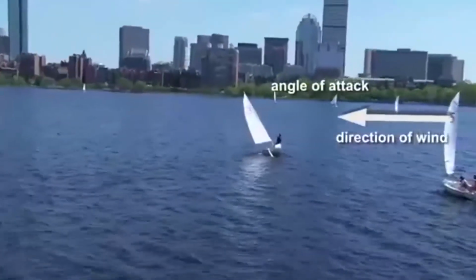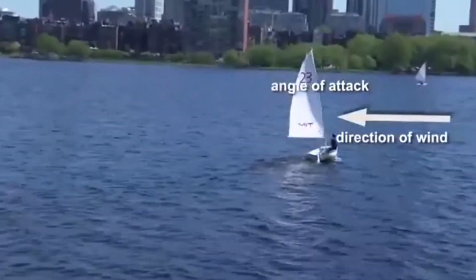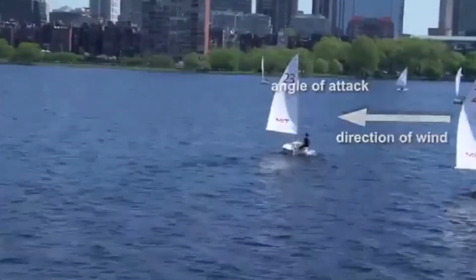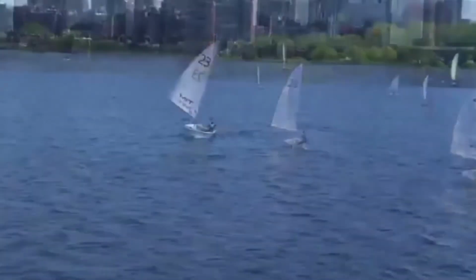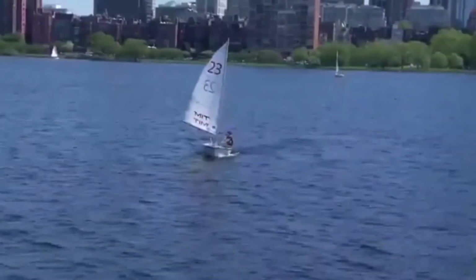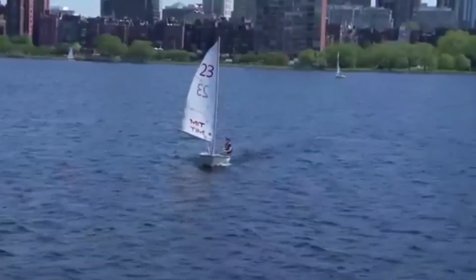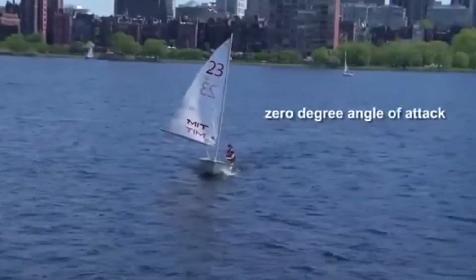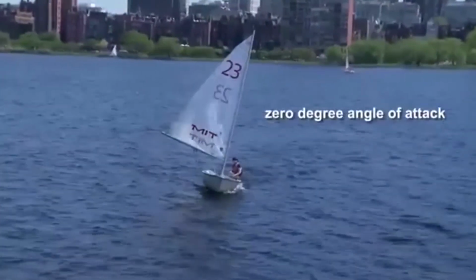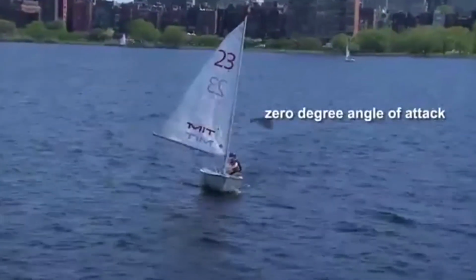That's because I can control the angle of attack of the wing. If I do not adjust the sail properly, the angle of attack won't be correct. To illustrate this, let's watch what happens when I pull in the sail too tight or let it out too far. When I let the sail flap in the wind, the sail was operating at a 0-degree angle of attack. There's no lift force generated because the wind just flows directly over the sail.